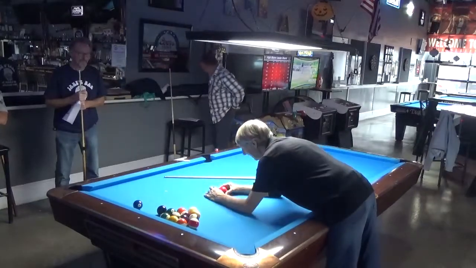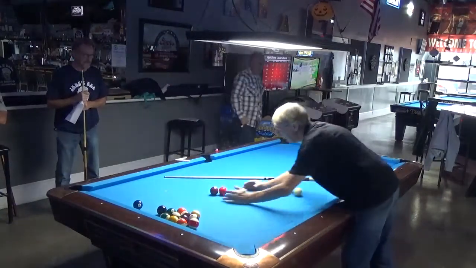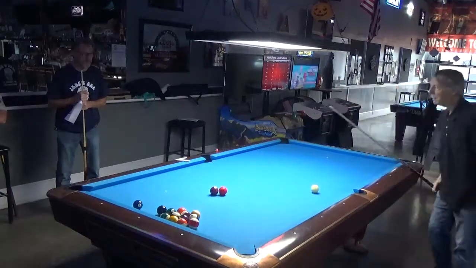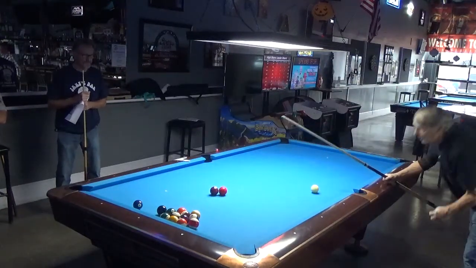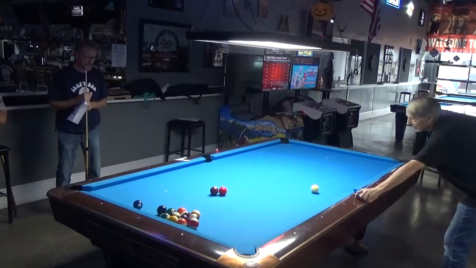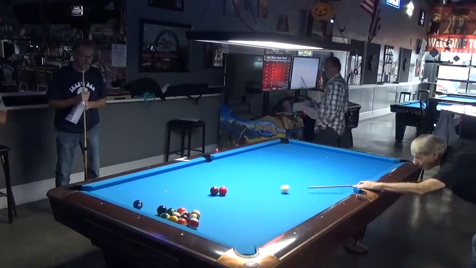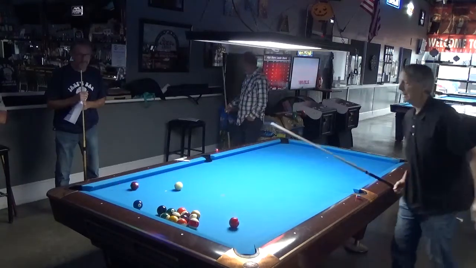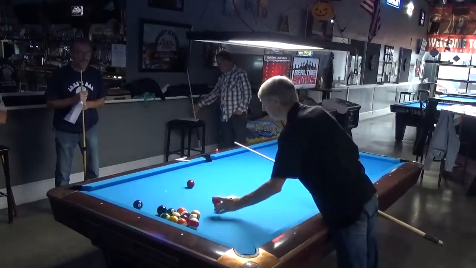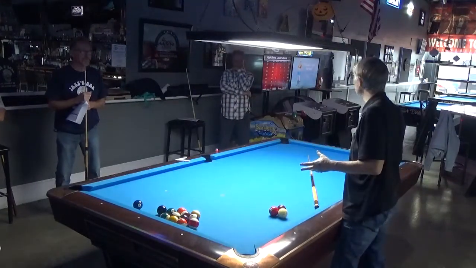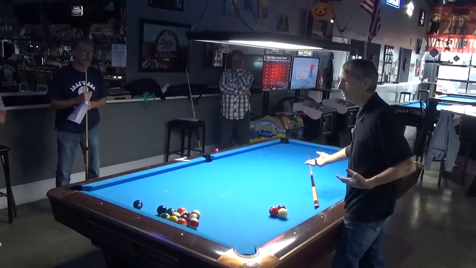All right, let's try it from the other side. This time, I'm going to hit the right side of the 3. And notice that they are frozen together. And I'm going to hit about a half ball hit. All right, so you can miss those shots. But let's see how that knowledge of what you just saw can be utilized for other shots, okay?